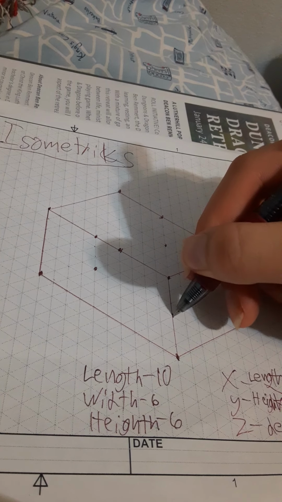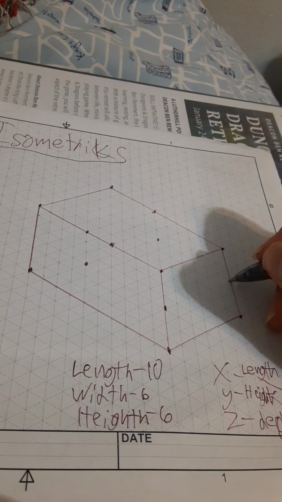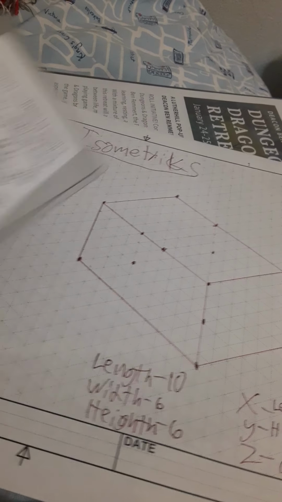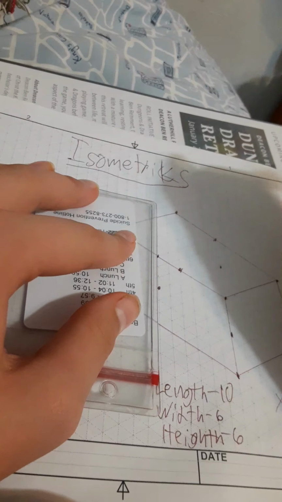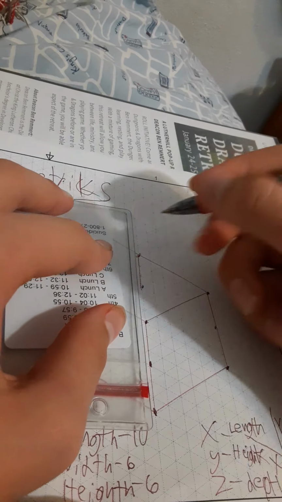And then I'm going to go all the way back here. You're really connected there. Alright. So next, gotta draw out your lines. Try to be as straight as possible.